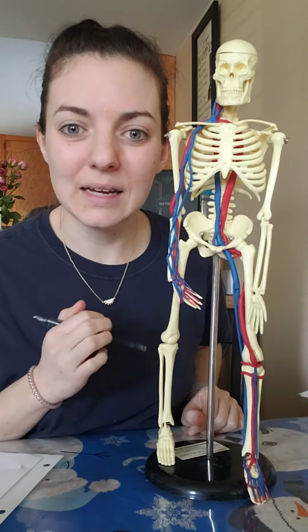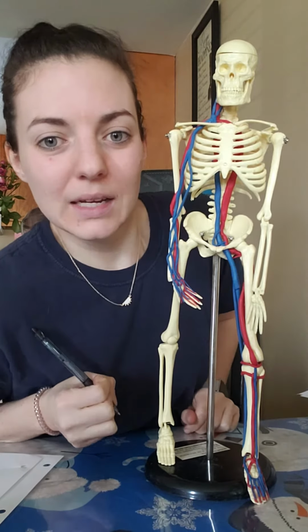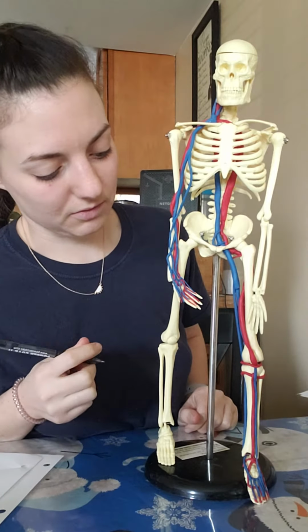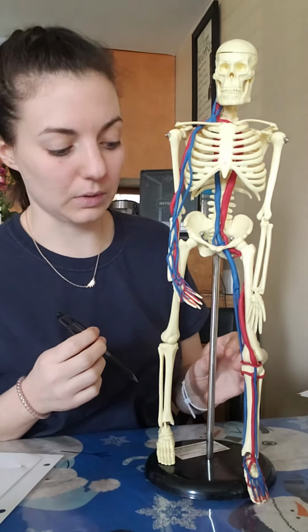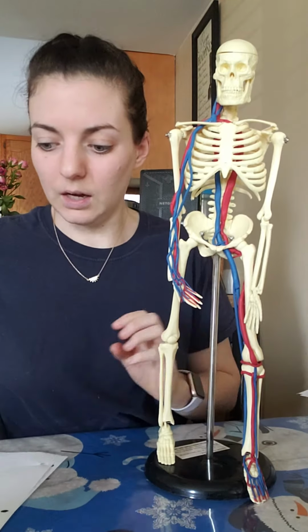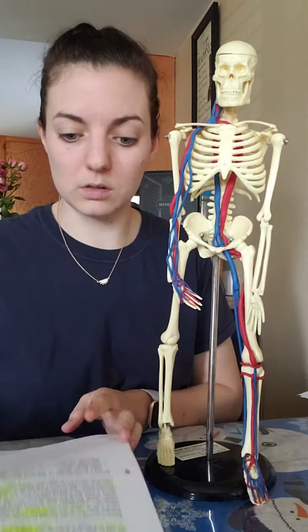Hi, my name's Robin. I'm taking Bio 272, and I have my little skeleton friend here, and I sculpted some blood vessels for you. So we're going to learn which ones these are today. I'm going to read right from the paper, just so that it's easier.